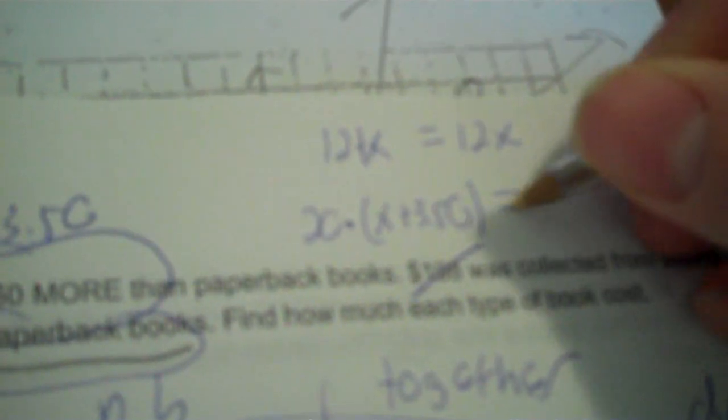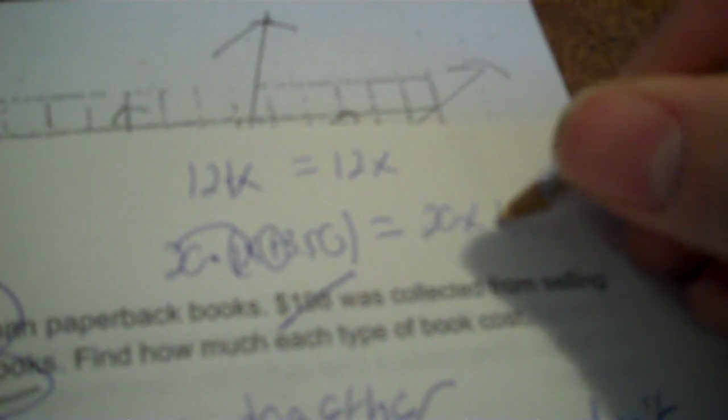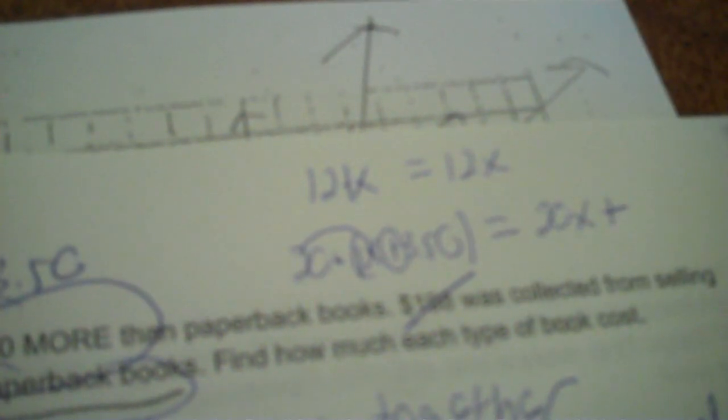But the other one, you need to put a parentheses around that. And then you need to take 20 times the parentheses X plus 3.50. The reason that's so important to get the parentheses is because you have to distribute. 20 times 1x is 20x, and plus, then I take 20 times 3.50, which is 70. So this is 20x plus 70. So now I have my equation. I have 198, and then I have 20x plus 70 plus 12x.